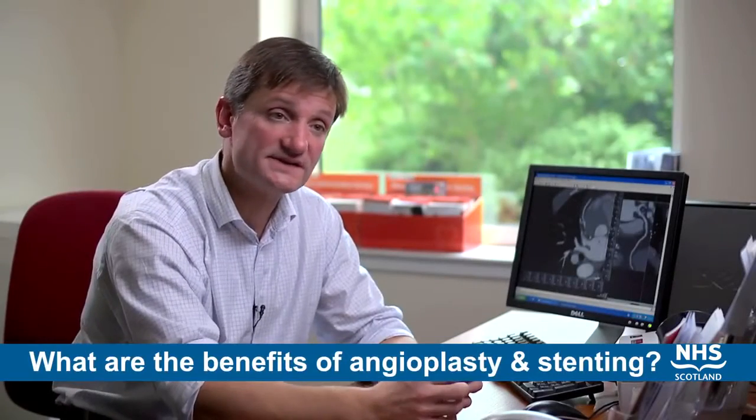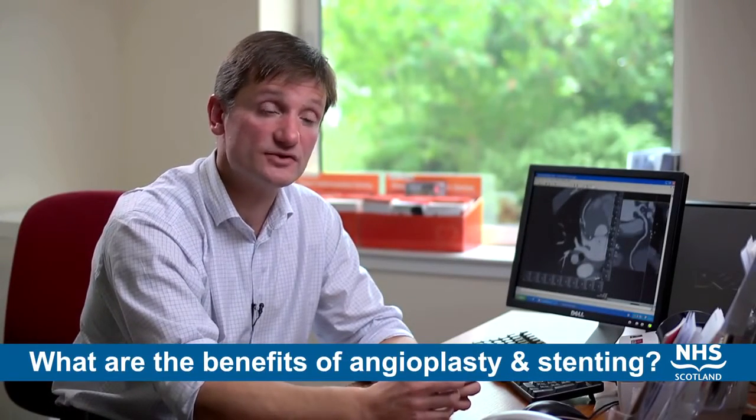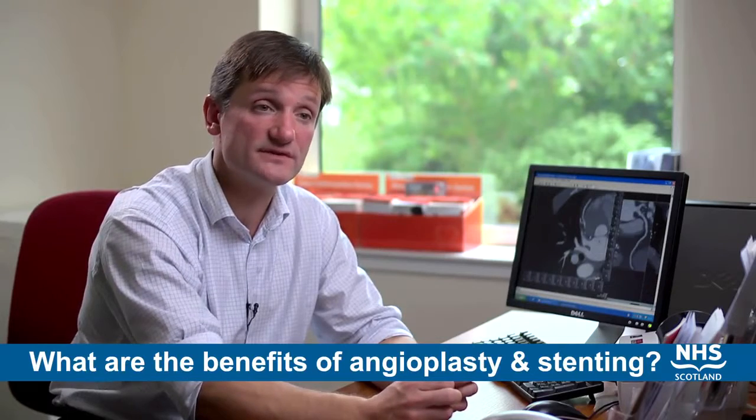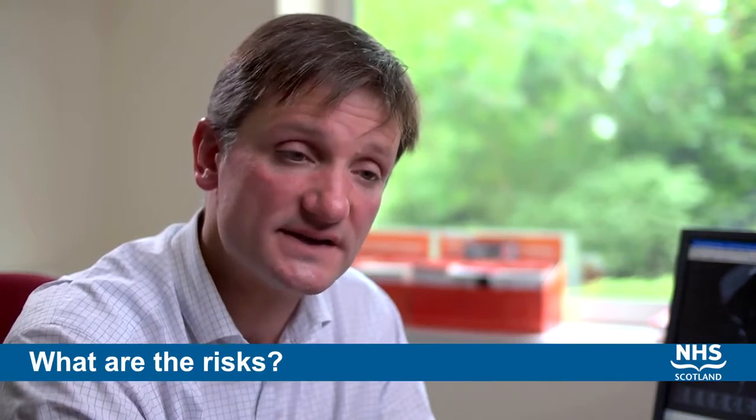Coronary angioplasty and stenting is performed in the main to reduce or alleviate the symptoms of angina. There are some complications with the procedure, both with coronary angiography and angioplasty and stenting. It is not uncommon to have slight discomfort at the site where the catheter enters, either at the wrist or the top of the leg, and very commonly there's minor bruising. Sometimes the bruising can be more severe, and this is why patients are observed after the procedure on the recovery ward to monitor for this.